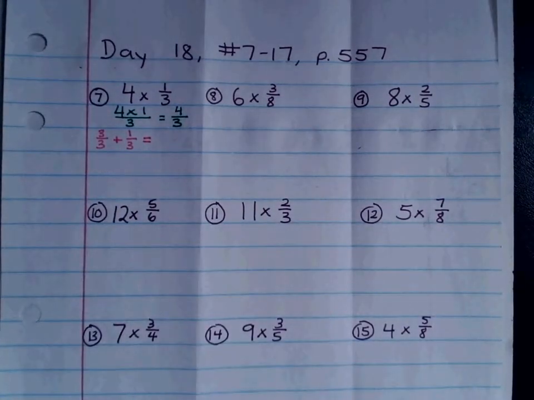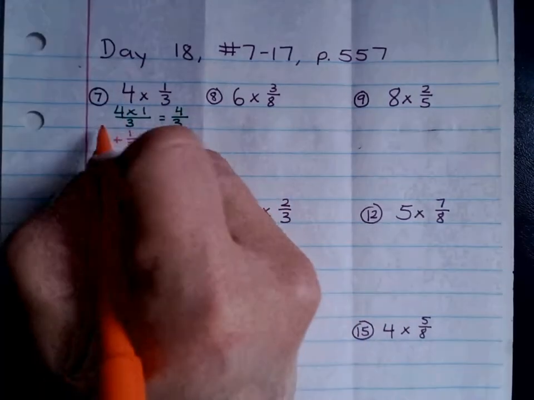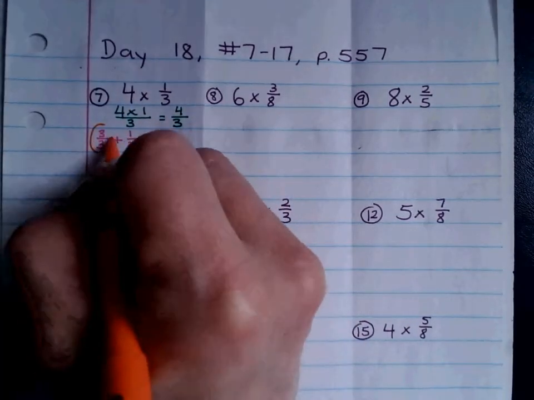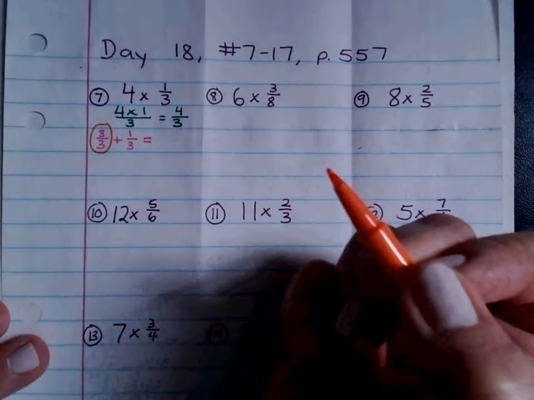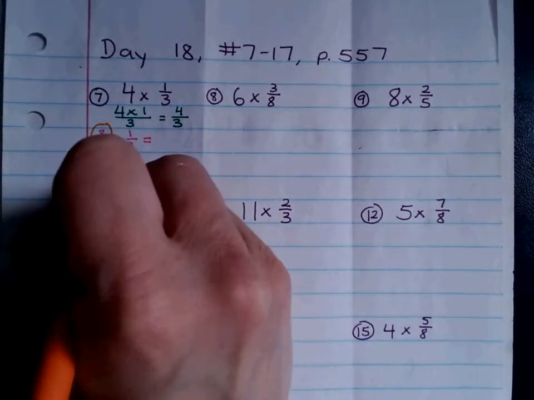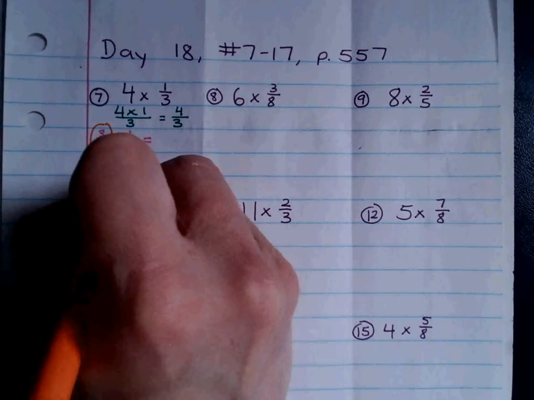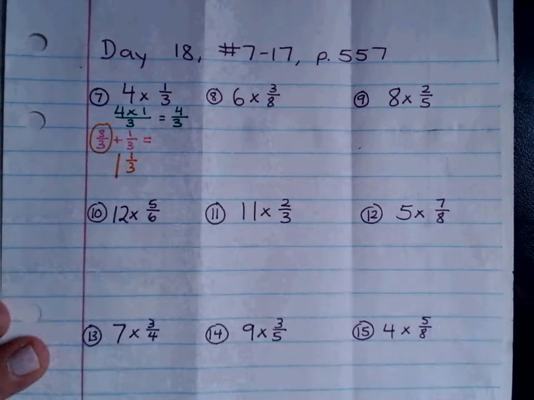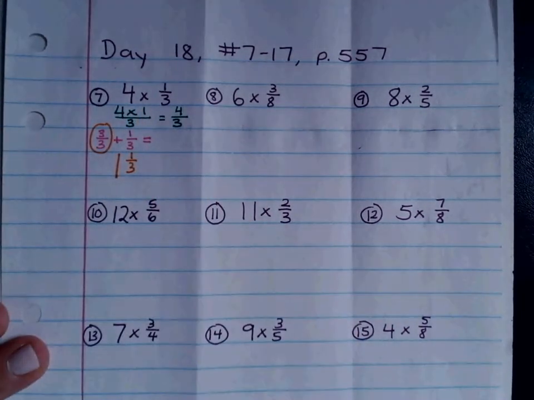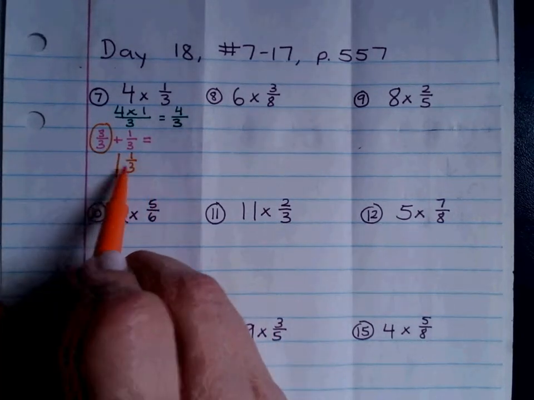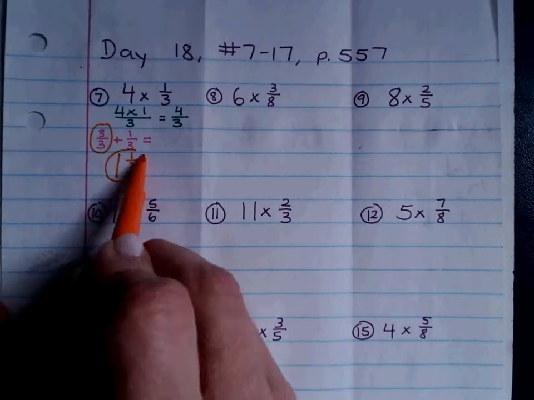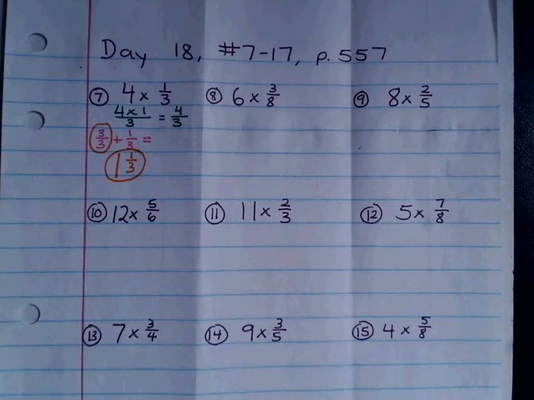So I've got 3/3 plus 1/3, and then I'm going to go ahead and circle all the fractions that are equivalent to 1 whole. So I only have one of those, so I'm going to rewrite that as 1 is my big whole number, and 1/3 I just put right next to it. So 4 times 1/3 is 1 and 1/3, and I'll circle that, so that is my final answer.